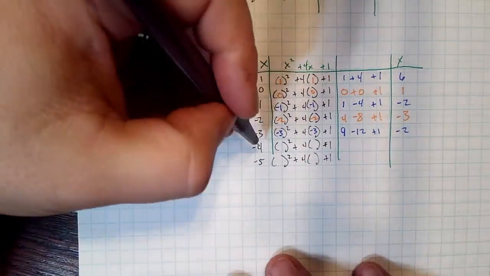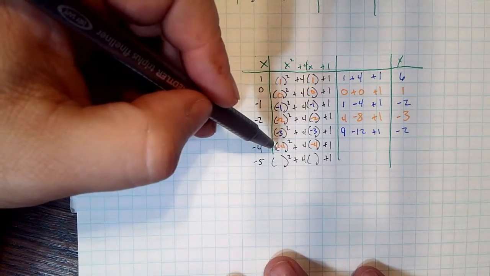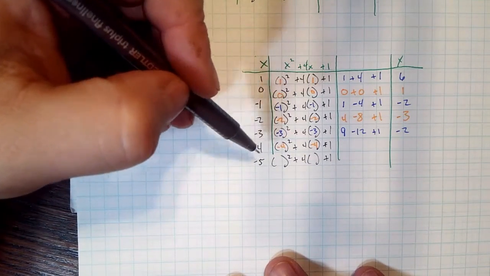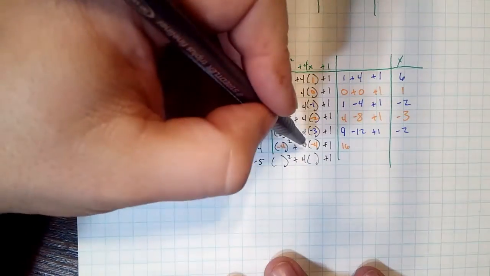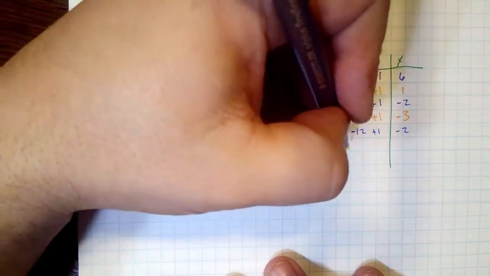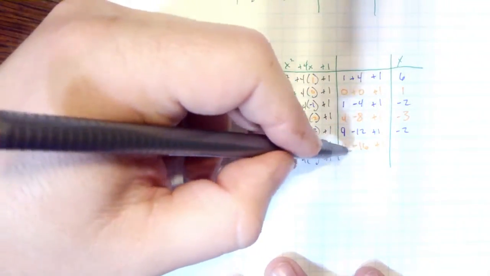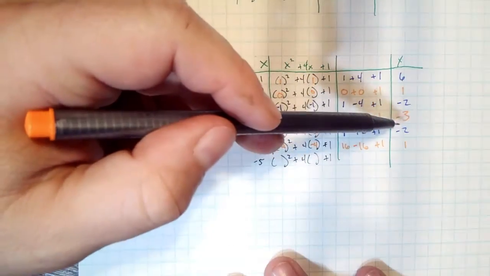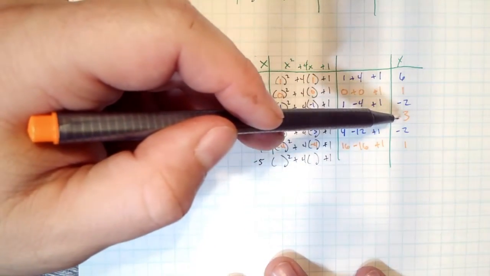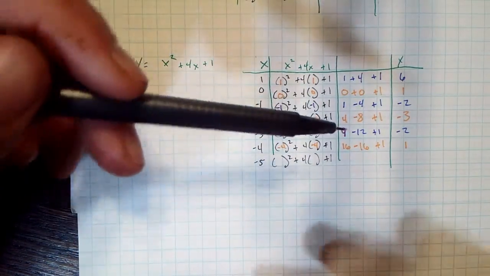Okay, now I'm going to plug in this negative 4. Negative 4 squared is 4 times 4, which is positive 16. 4 times negative 4 is going to be negative 16 plus 1. These two cancel out, and we're left with just 1. Hey, look at that. 3, negative 2, 1. How much you want to bet the next number is going to be 6?